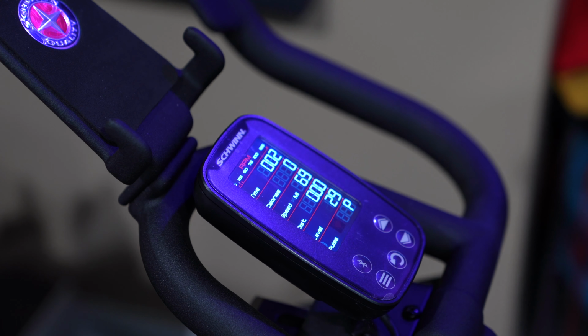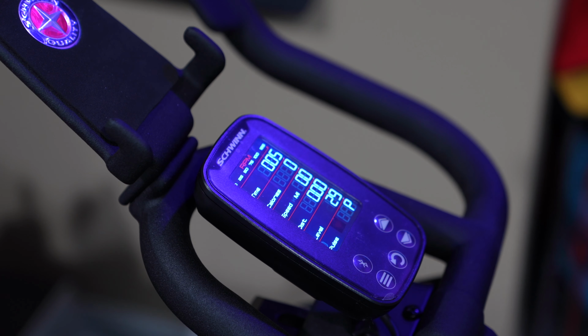So, you've asked about Schwinn IC4 RPM and cadence. Does the Schwinn IC4 display RPM or cadence on the integrated computer? And the answer is yes.